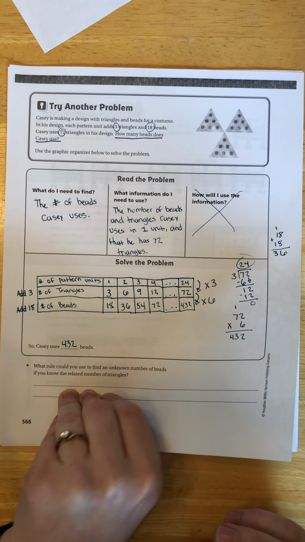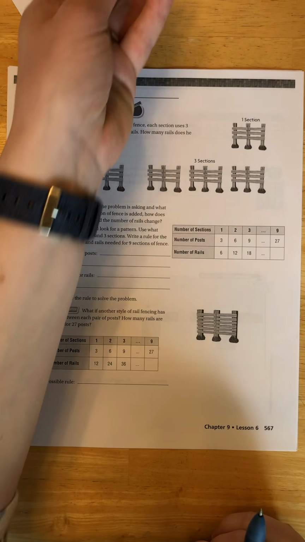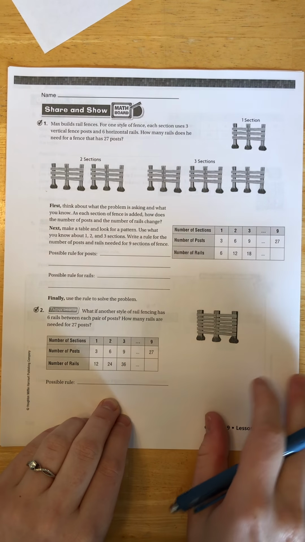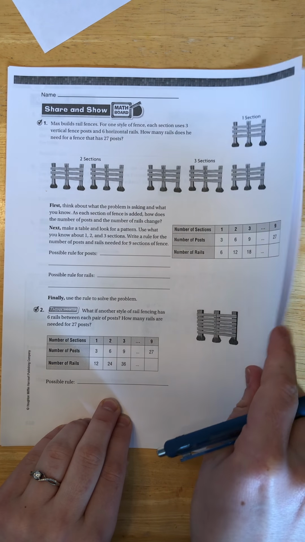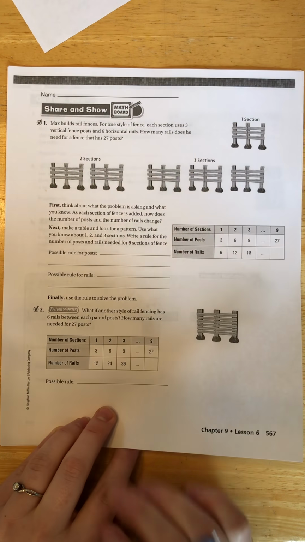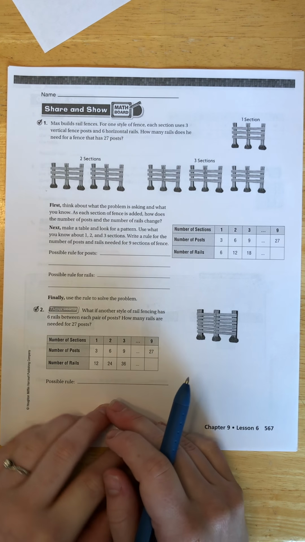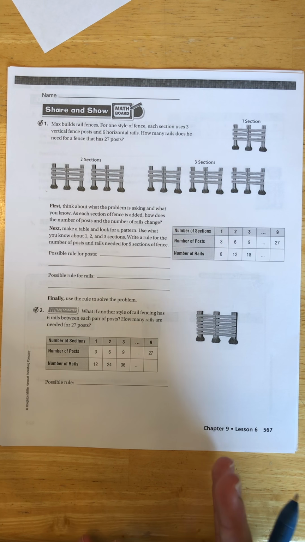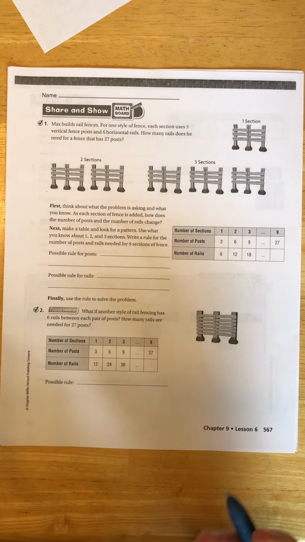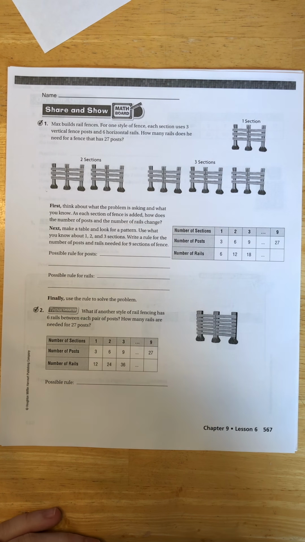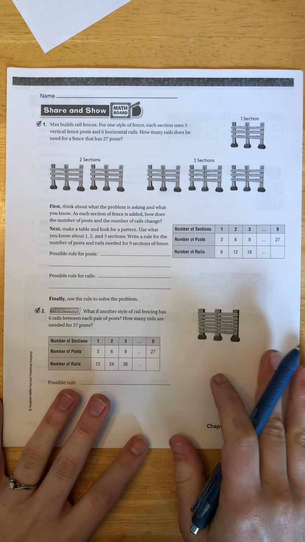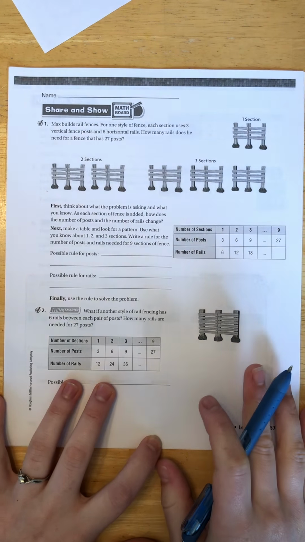All right. We're moving on to the share and show and the on your own section. Again, we are doing these together. I might ask you to stop and solve part of it and then hit play to see if you were right. But this is your assignment that I want you to take pictures of and send to me.